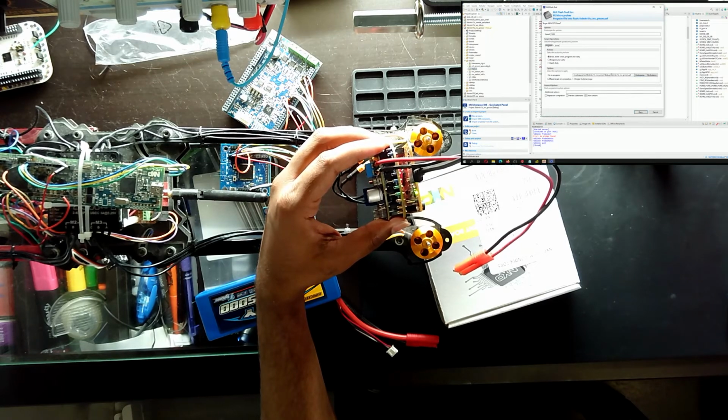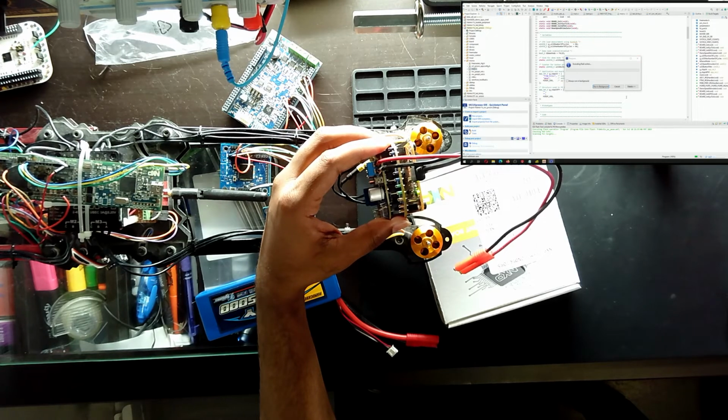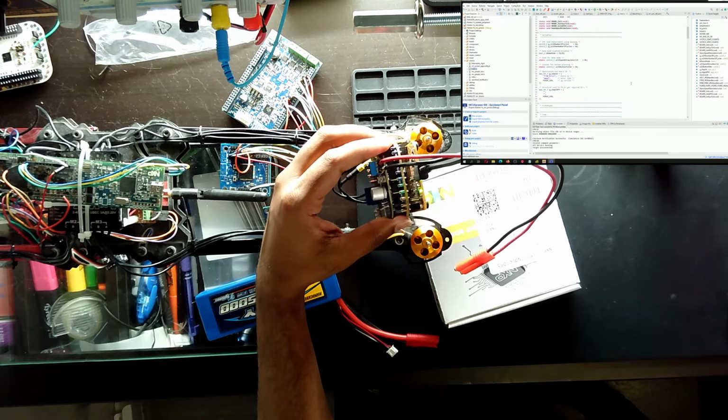And then click Freedom KL31, erase, blank check, program and verify. Click run. Executing flash. Perfect. So it says everything is now successfully downloaded.